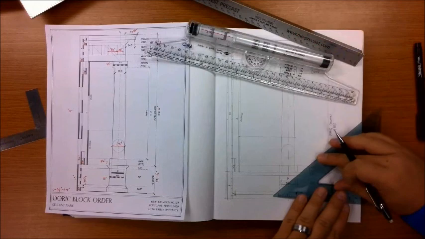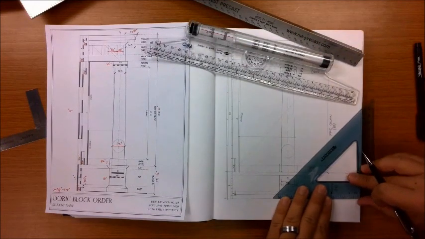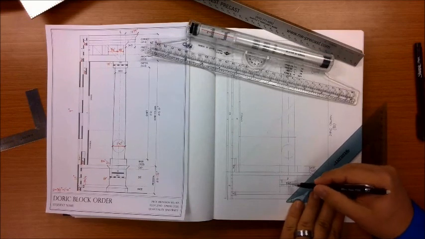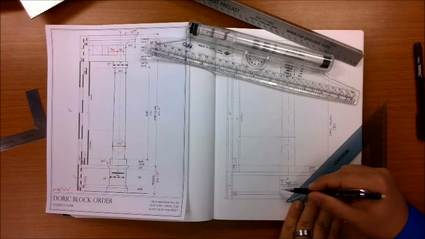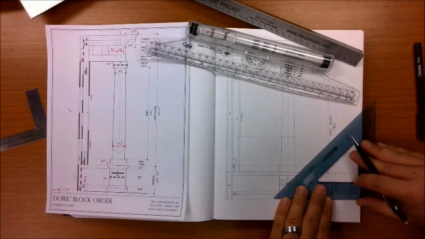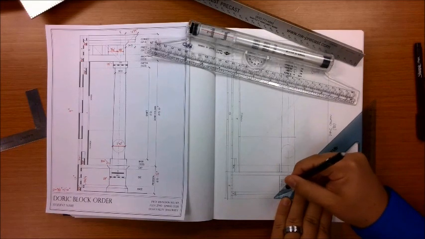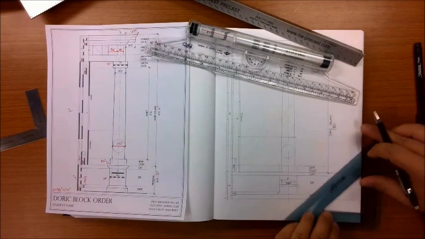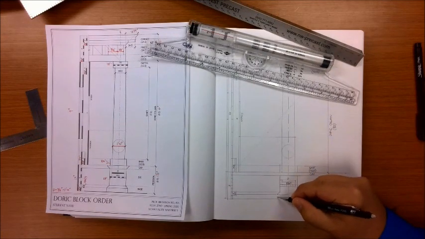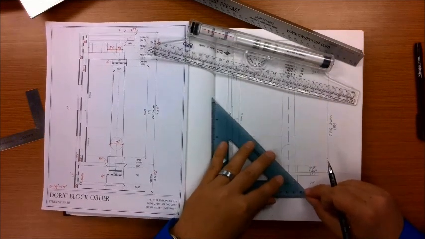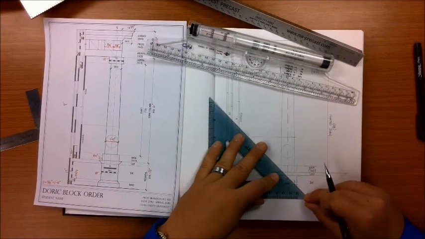Now what I'm going to do is use my 45-degree triangle, and at the top of this 8, 6D here, that vertical line we created for the side, I'm going to create a 45 down from that. That is going to be the extent of the base for the pedestal. I'm going to do the same on the other side.